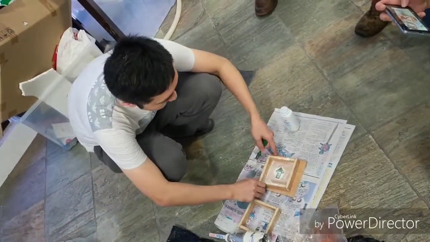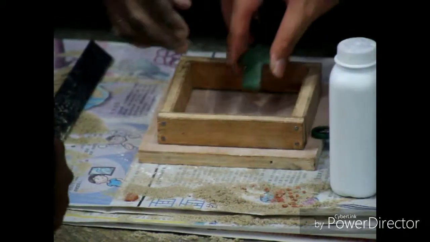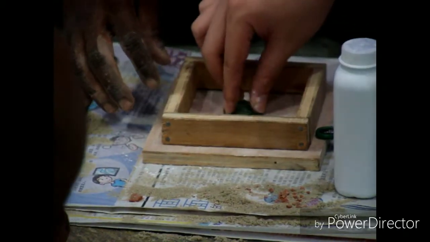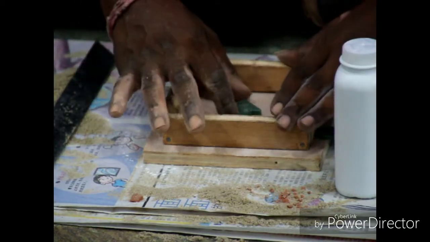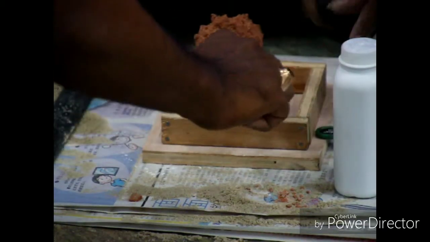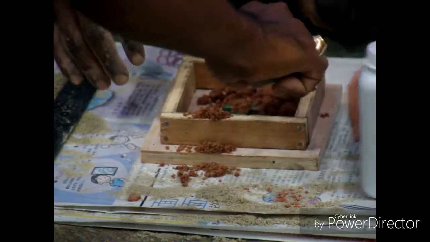For the drag, the pattern is first placed and powder is used to make it easier to remove the pattern at a later stage. The sand clay mixture is then filled around the pattern in the drag.